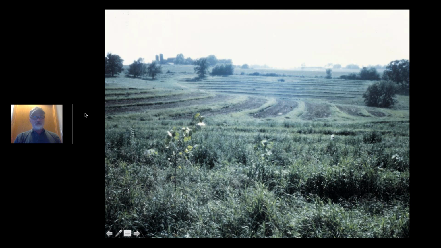The water, instead of running down the middle of this valley, splits up and goes out towards the ridge, and it sheets off across the ridge. Moving that water across, then imitate the natural plant communities, which happen to be oaks.